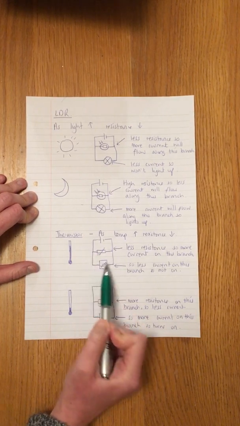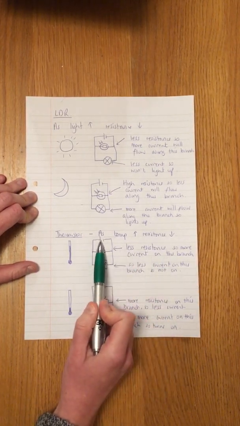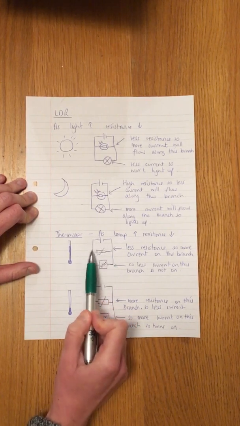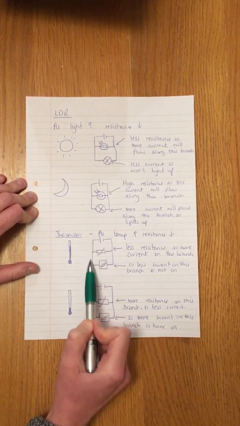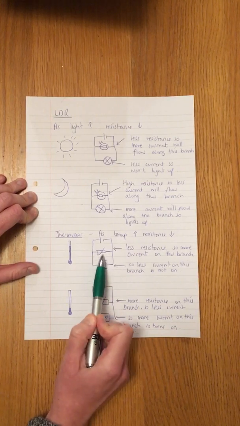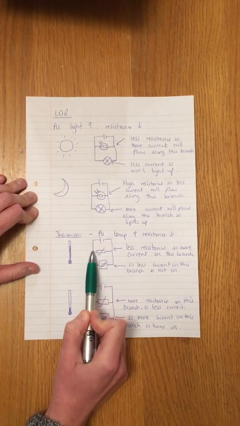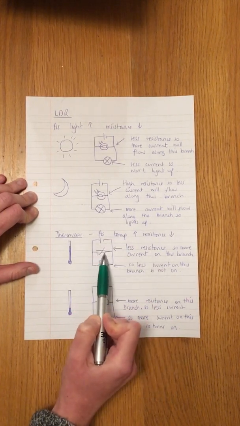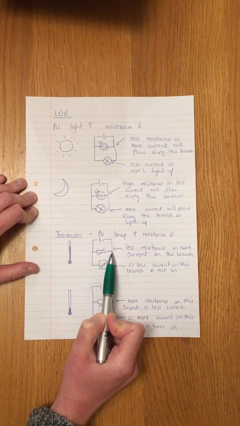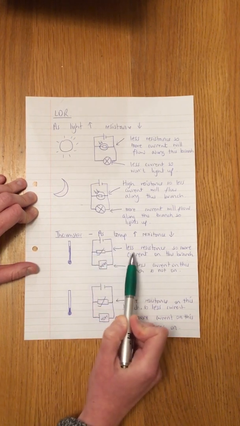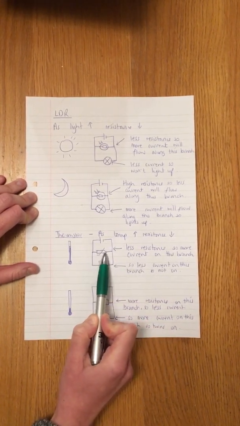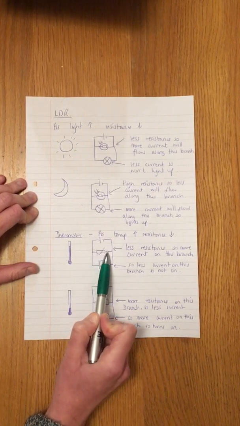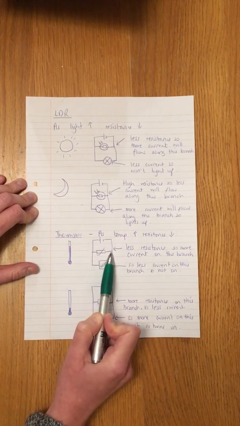So in this circuit, without looking at any of this on the right-hand side, if these were equal, electrons would choose, some would go that way, some would go that way, and it would be about 50-50. If this has got a high resistance, the electrons will choose this pathway instead because it's easier. And if this has got a low resistance, electrons will choose that path because it's easier. So if there's less resistance on here, because it's hot, electrons would prefer to take this path here.